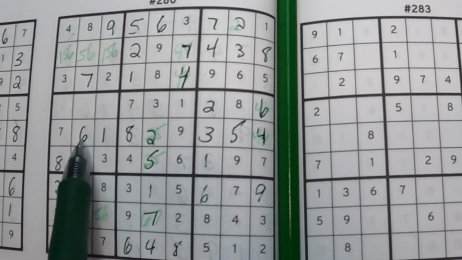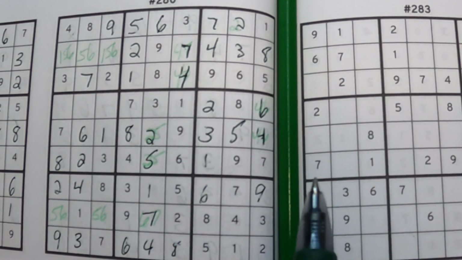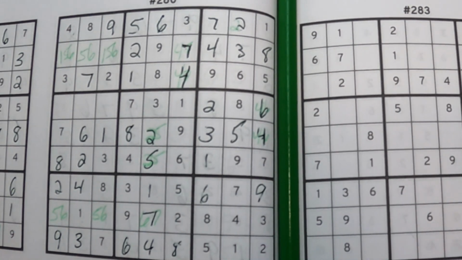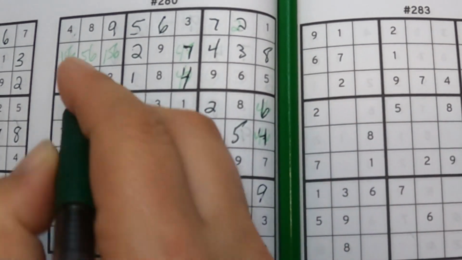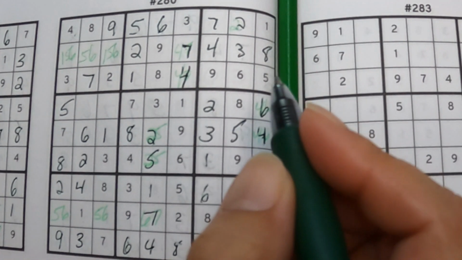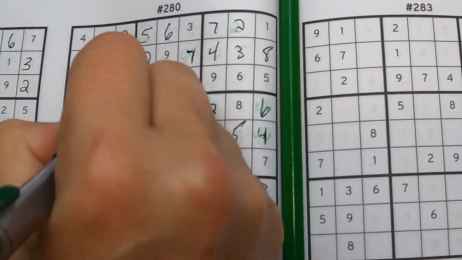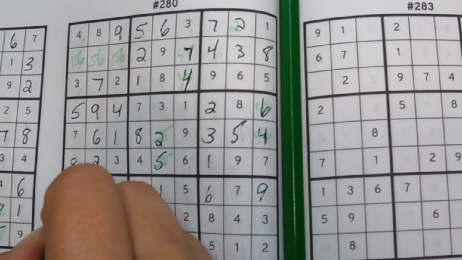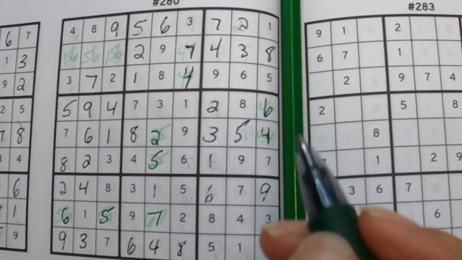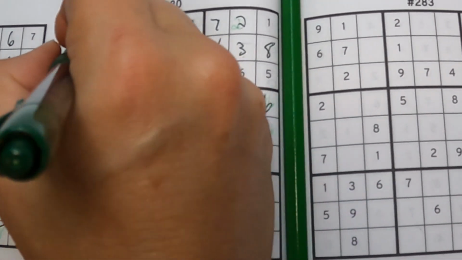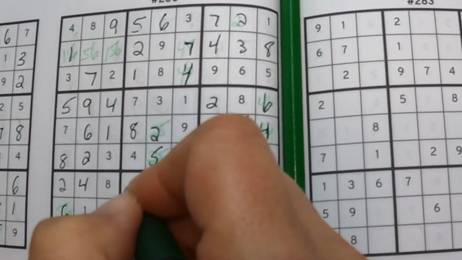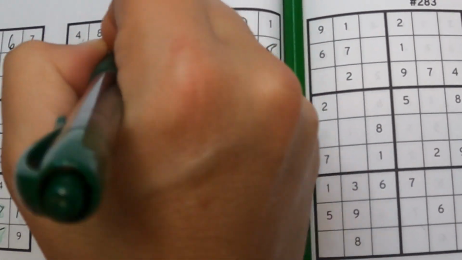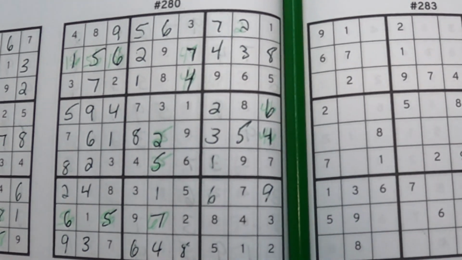For this box now, we're missing 4, 5, and 9. We've got a 4 and 9 here, so this is our 5. 9 here, so 4, 9. This 5 makes this our 6, 5. That 5 and 6 makes this our 1. That 6 makes this our 5 and 6.